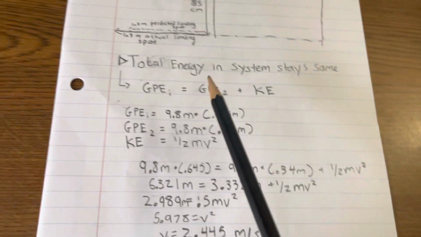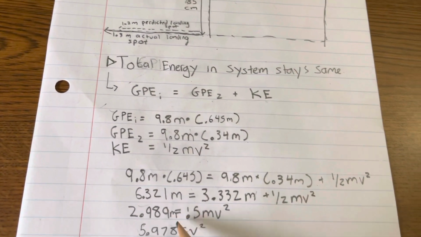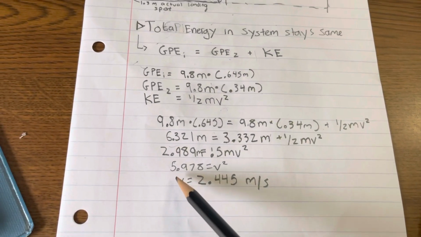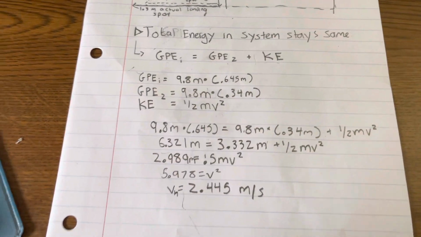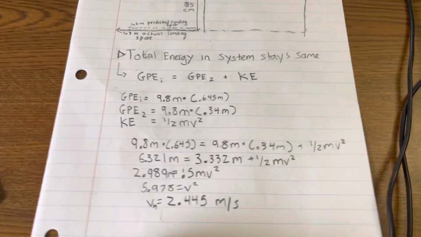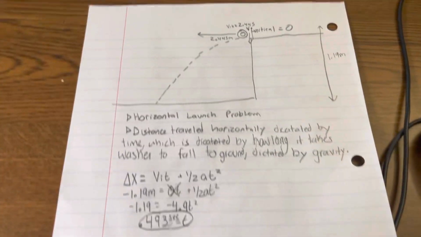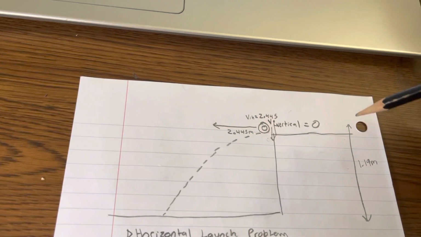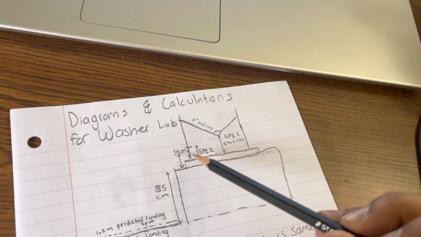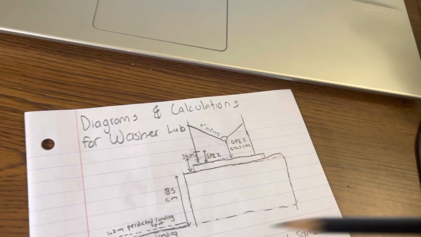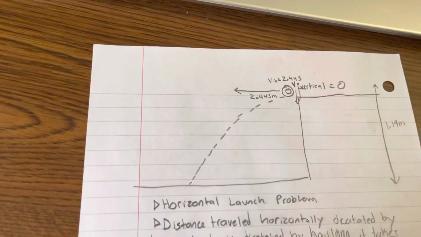So now we take these variables and plug them in here. We do our algebra, combine like terms, and then we get our horizontal velocity is equal to 2.445 meters per second. And now we can use this horizontal velocity, and we can basically turn this into a horizontal launch equation. We assume that our vertical velocity is 0 because when it swings from here to here, there's no swing up, so it's not cutting at an angle. So we just assume that the vertical velocity is 0 and that it's all horizontal velocity.